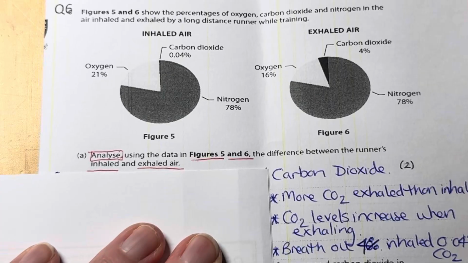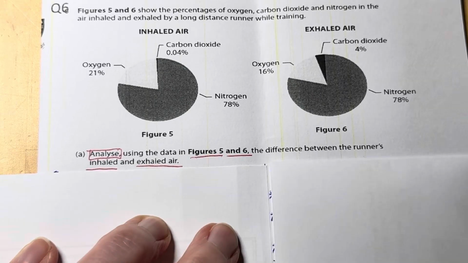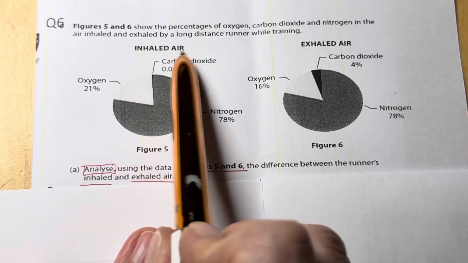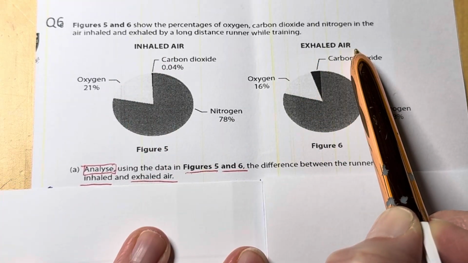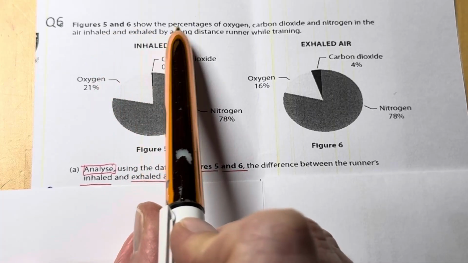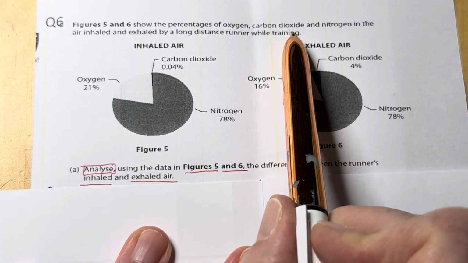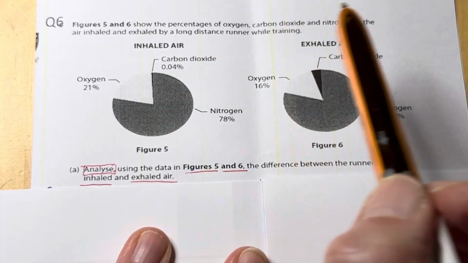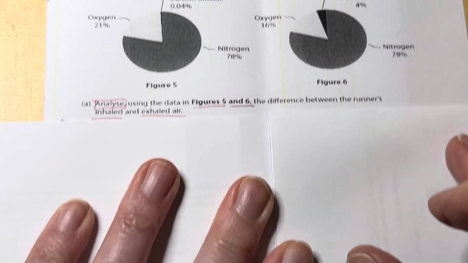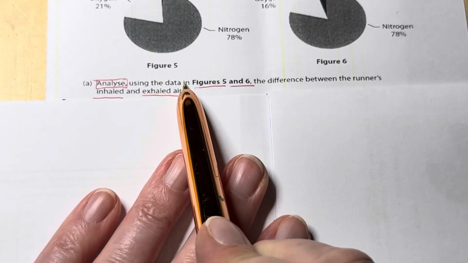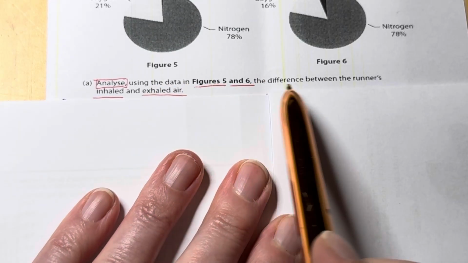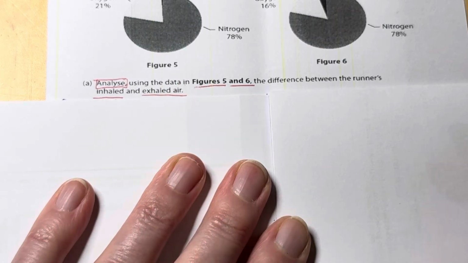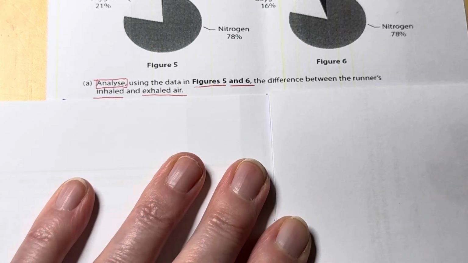Okay, let's turn over. So, question 6. We have a pie chart. And we've got 2 pie charts that are comparing inhaled air and exhaled air. So figures 5 and 6 show the percentages of oxygen, carbon dioxide and nitrogen in inhaled and exhaled air by a long distance runner. And our question states, analyse using the data in figures 5 and 6, the difference between the runner's inhaled and exhaled air. And this question is worth 2 marks.